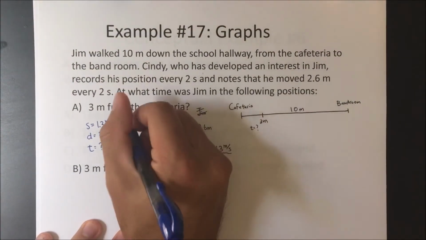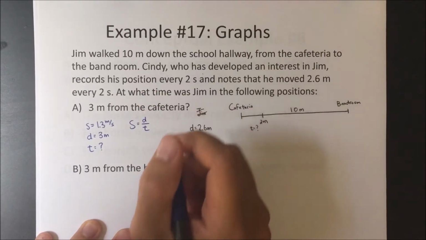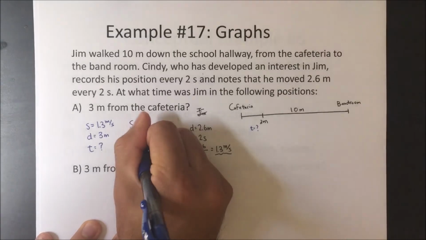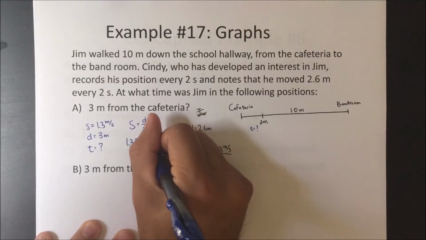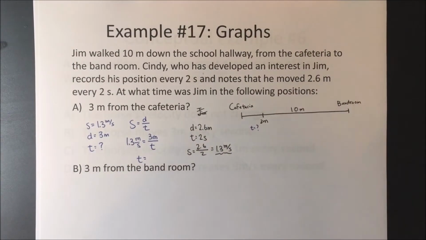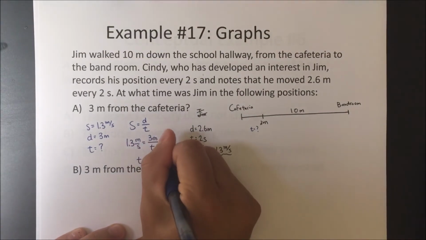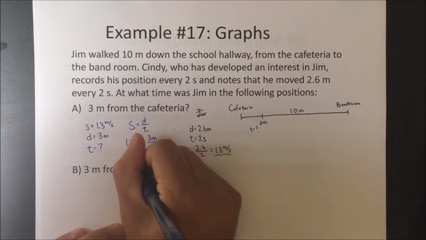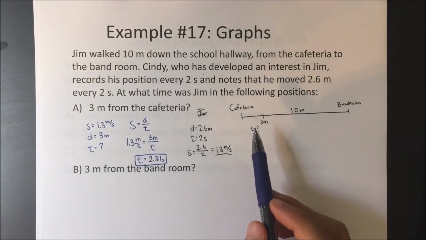We put it into the formula. Speed is equal to distance divided by time, and we find that 1.3 meters per second is equal to the distance, 3 meters, divided by the time. Do a little bit of algebra, and we find 3 divided by 1.3 is equal to 2.31 seconds. So in 2.31 seconds, he is at this 3 meter mark from the cafeteria.